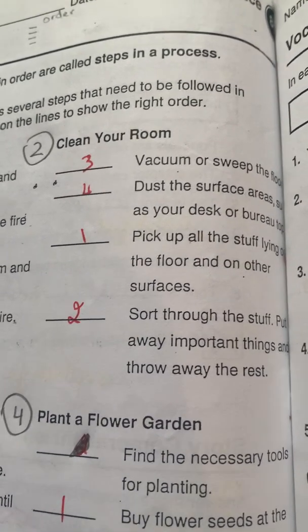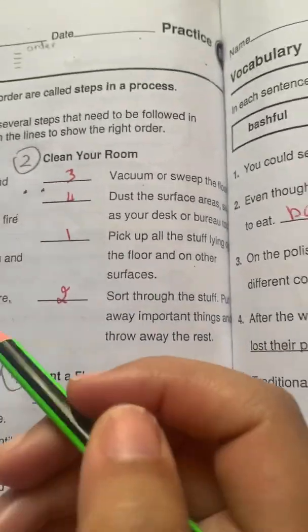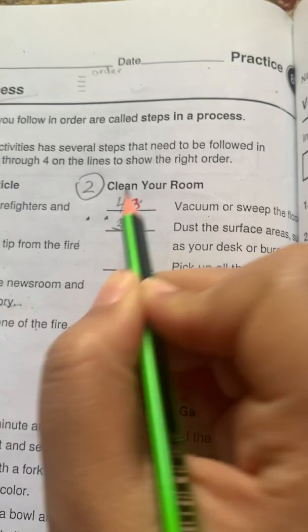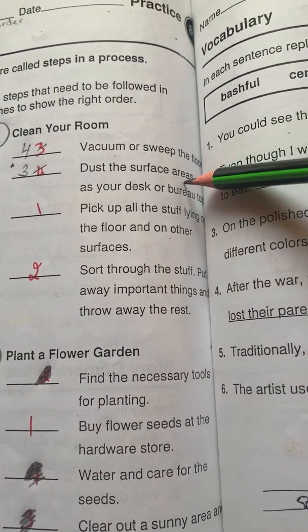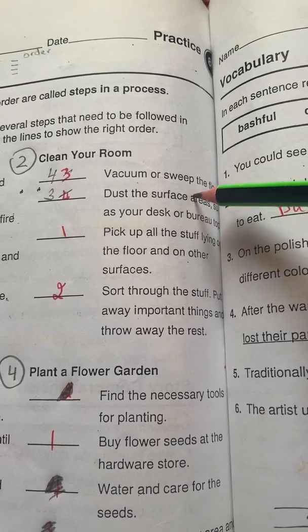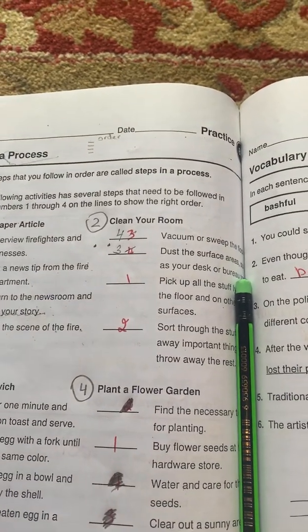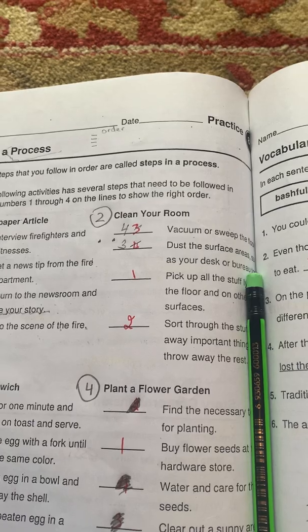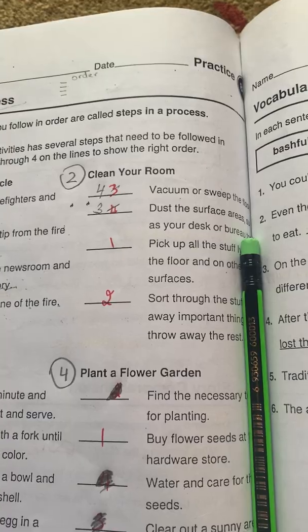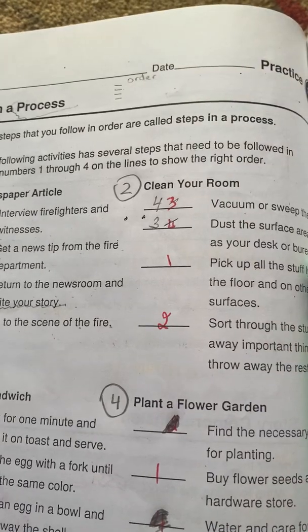Okay? Usually it's up to you, of course, how you clean. But for me, I may choose number 3 and number 4 the other way around, because dusting the surfaces could be better before vacuuming the floor. When you clean the dust, it may fall on the floor, and then when you vacuum the floor, it will be cleaner. Okay, so these are the steps of how we clean our room.